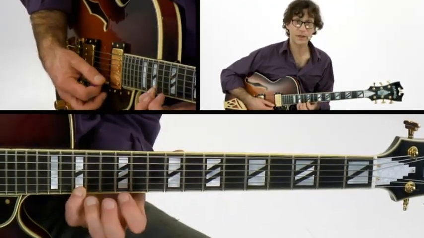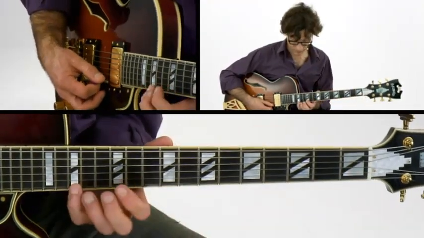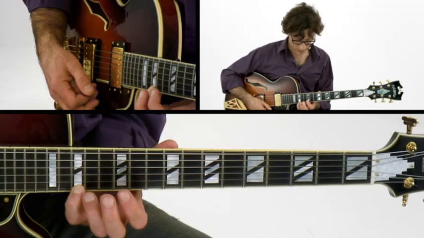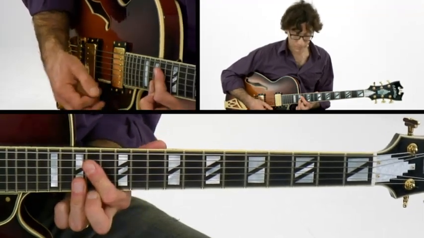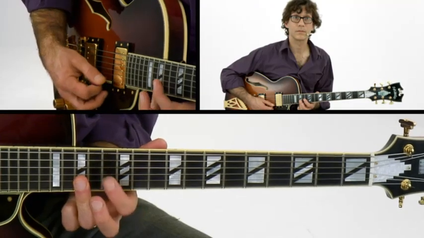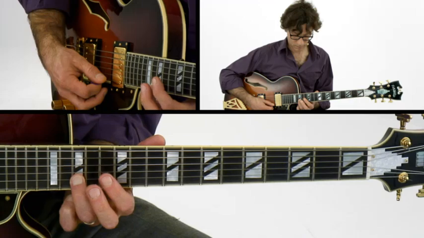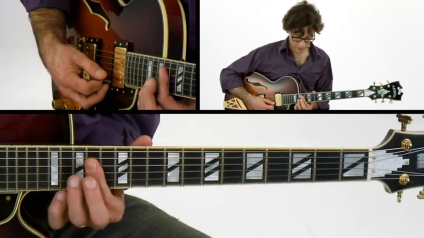Finally, to the high G, a 12th away from our original starting point. Right, on the 15th fret, 6/9 chord. Barring.